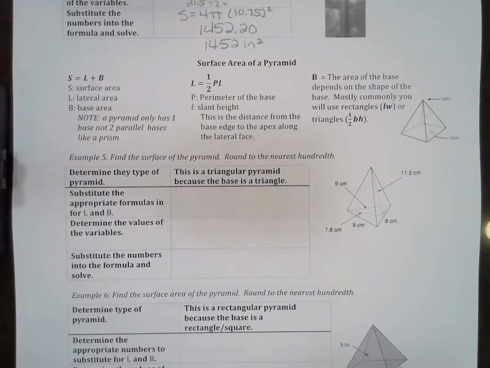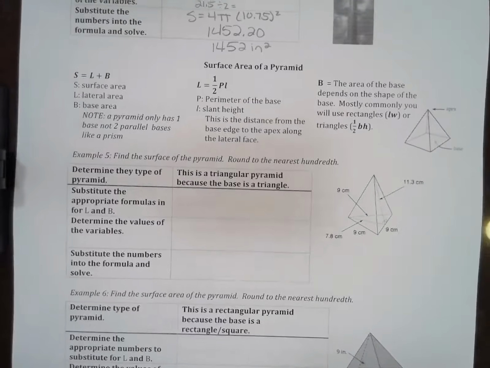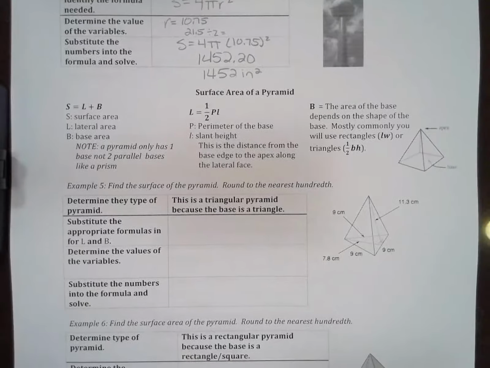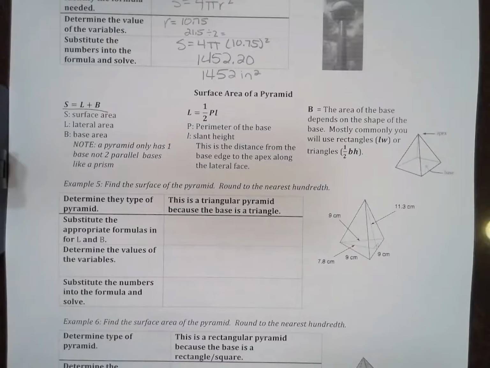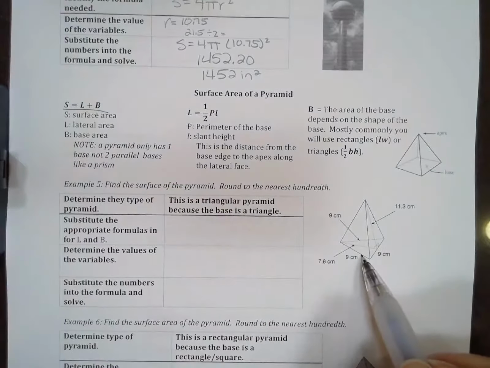Now the last 2 figures we want to look at are pyramids and cones. Pyramids and cones are similar to one another in the way that prisms and cylinders were similar to one another. It's all about the base of the figure. So we use the same generic formula for all pyramids and cones: surface area is the lateral area plus the area of the base. The only difference between the prism formula and the pyramid formula is that the pyramid formula only uses one area of the base because there's only one base.